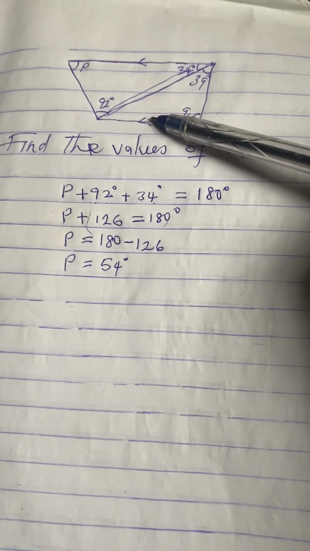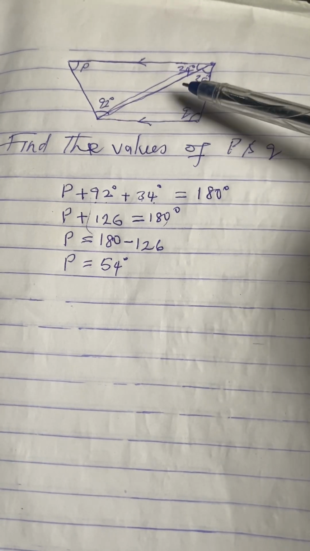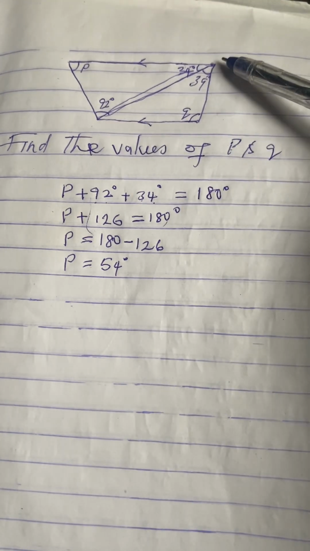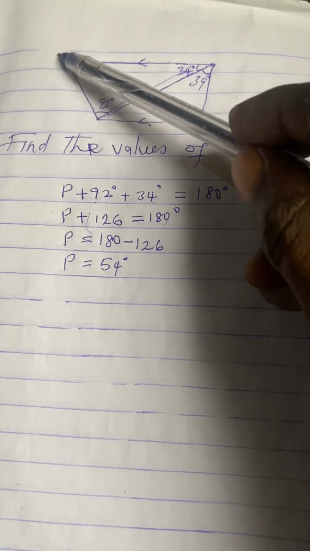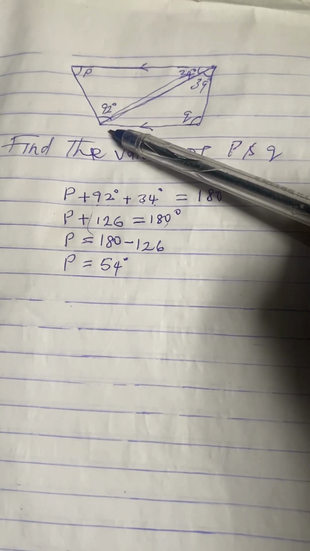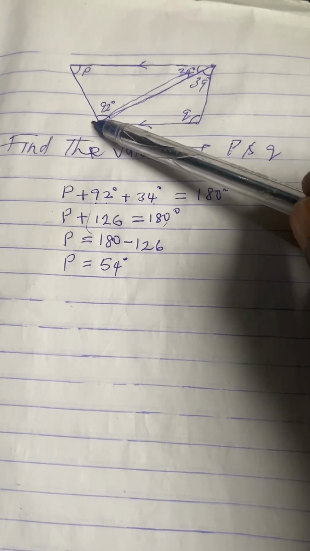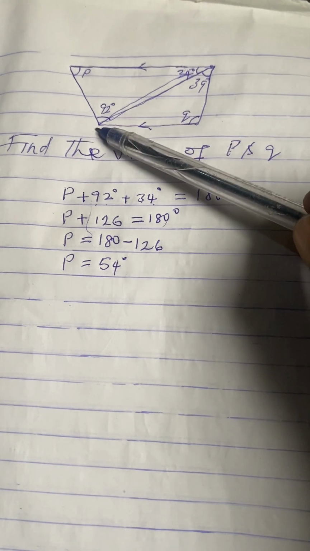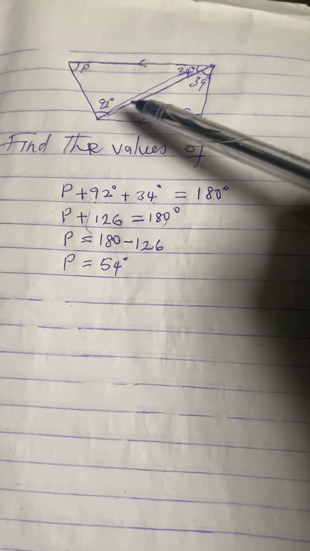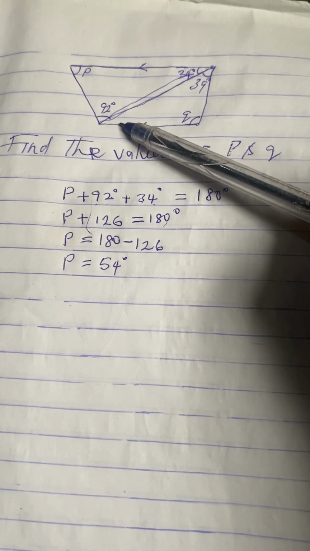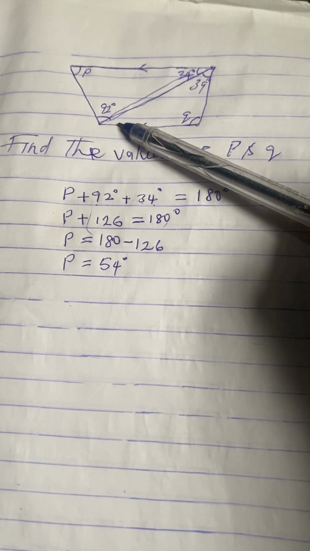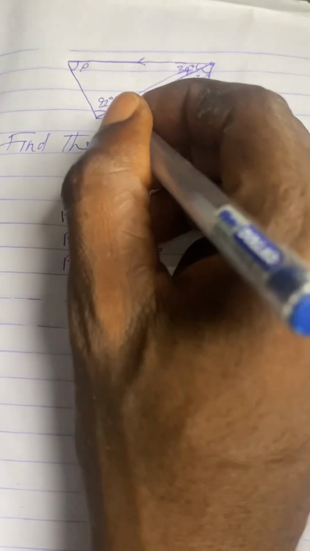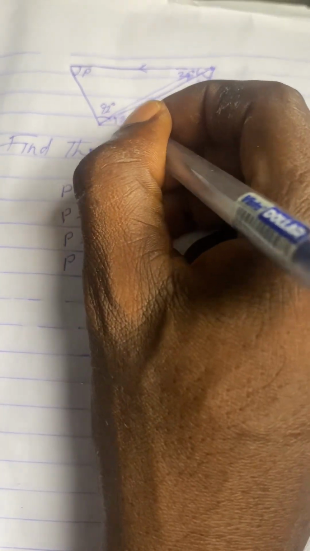So with that information, we are going to look at the transversal that will be cutting these two parallel lines. We have a transversal here. We also have a transversal here, but the one we can make use of easily is this. It came from the parallel line here and meets the parallel line here. So this angle here is alternate to this angle here. So we are going to know that this angle here is 34 degrees. So this place is 34 degrees.